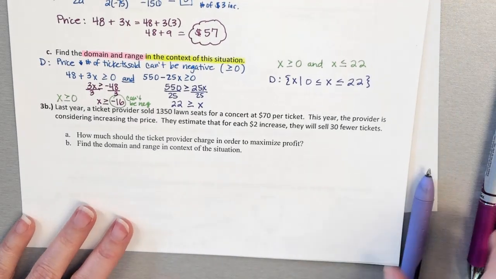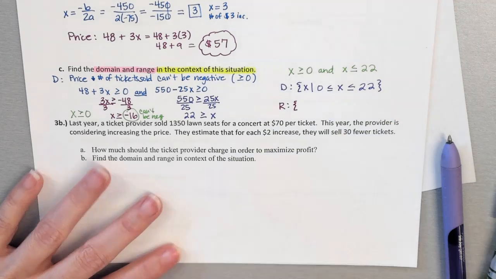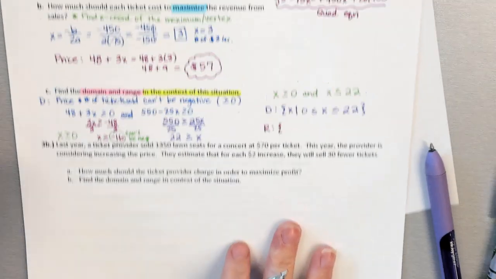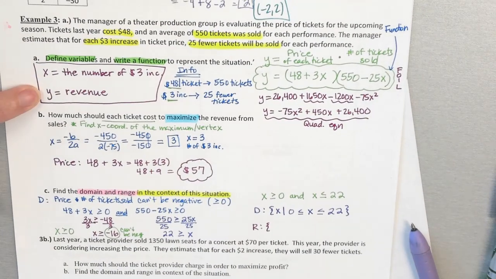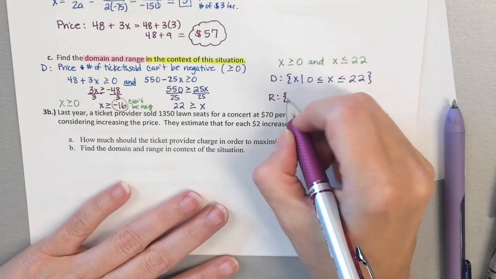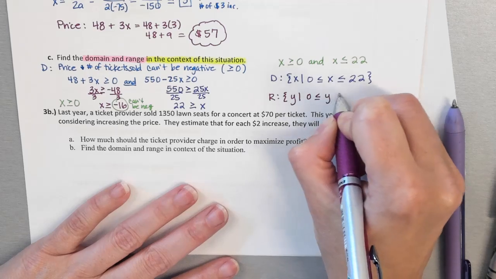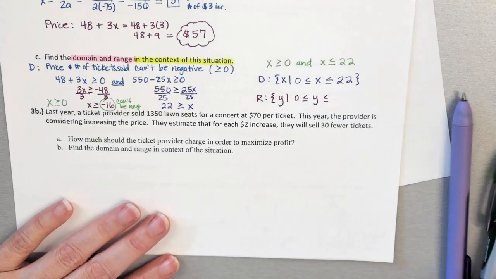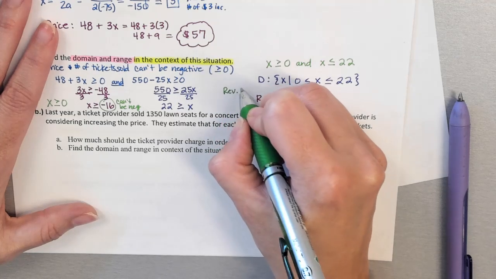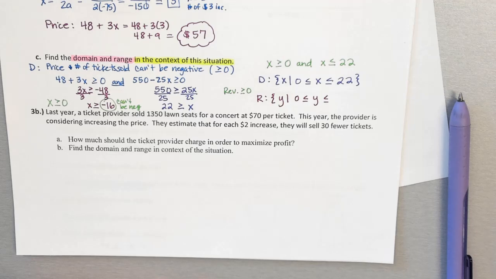With the range, you can start the setup the same way. So remember, the range has to deal with y. We said that y was the revenue. Can revenue be negative? Nope. So it's going to be y such that 0 is less than or equal to y. So revenue has to be greater than or equal to 0.